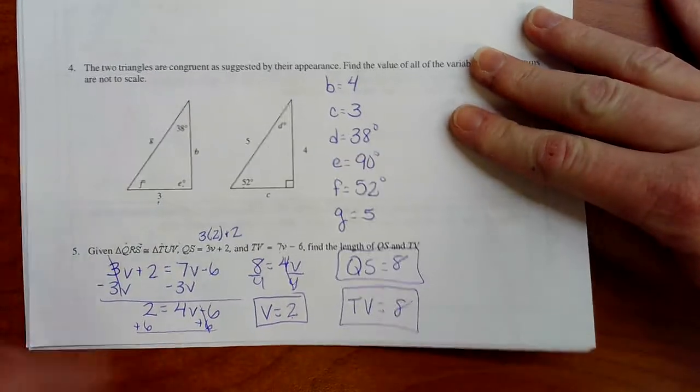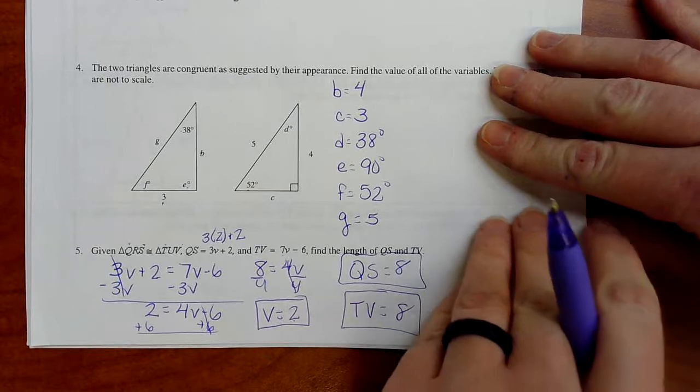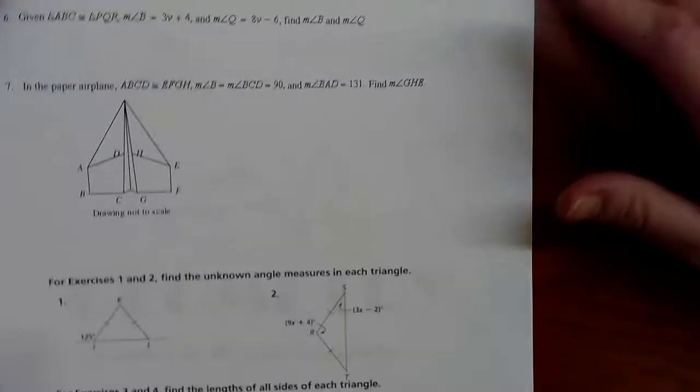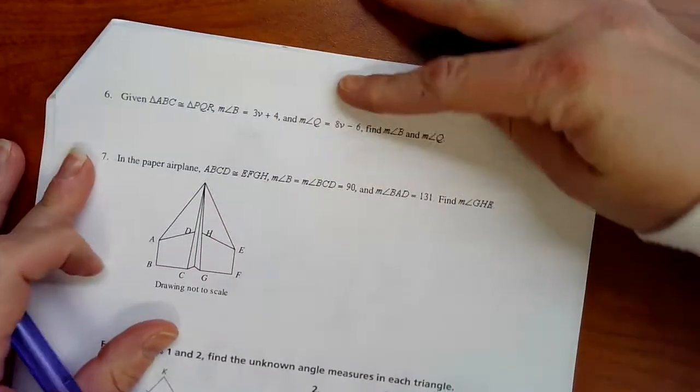All right, if any of that was confusing, pause it, rewind it, watch it again, reach out, all that good stuff. Let's keep going. Number 6.